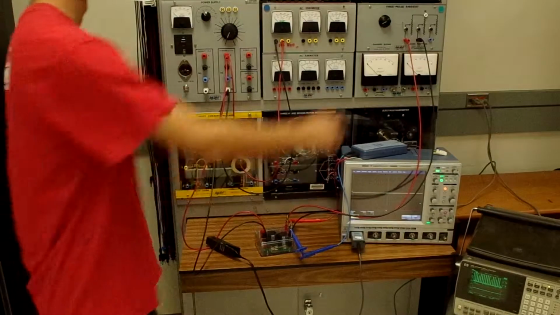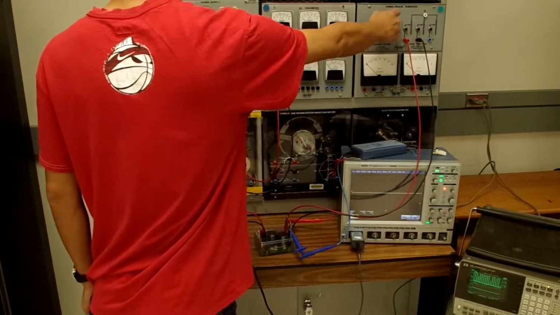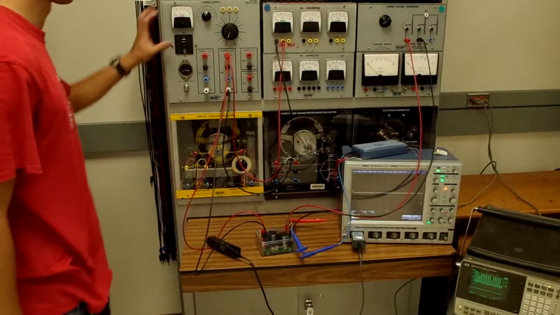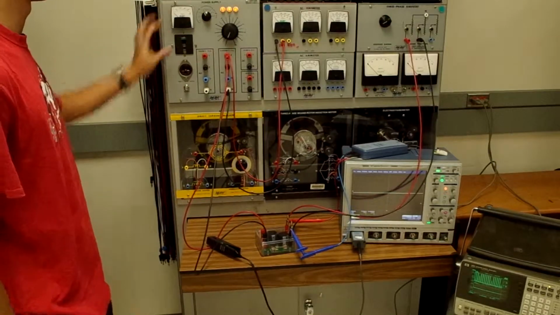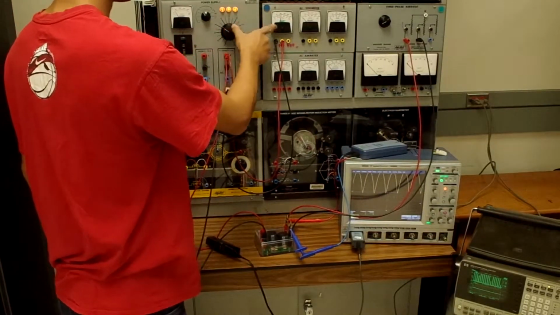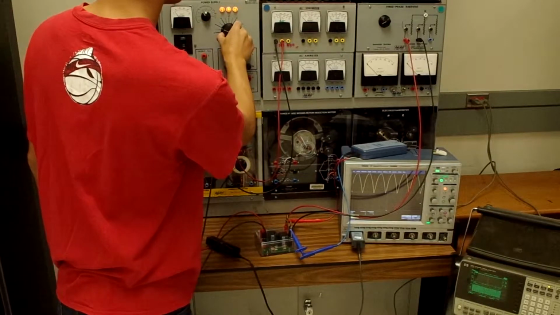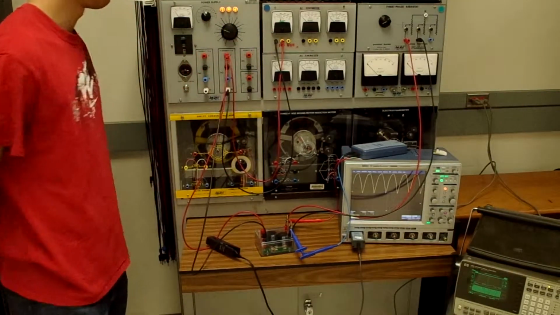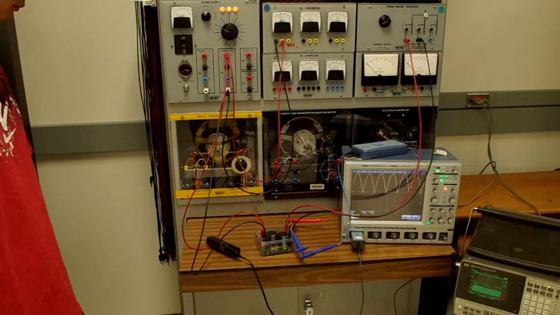First, we're going to set our rheostat to 32 ohms. And now we're going to energize our power supply and set our voltage for 30 volts line to neutral. Now that we have that set, let's take a close look at all of our measurements.